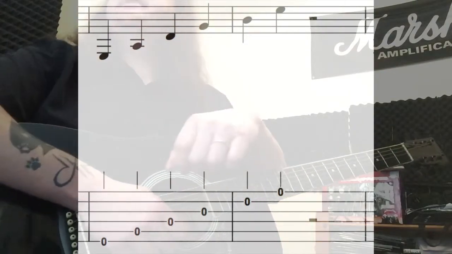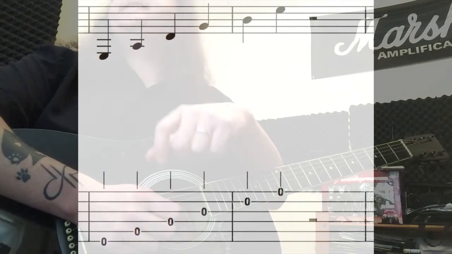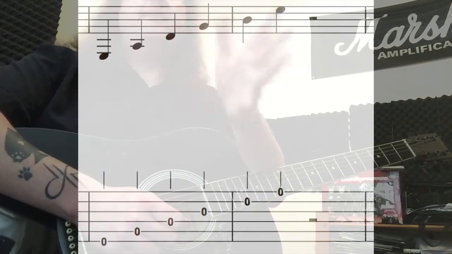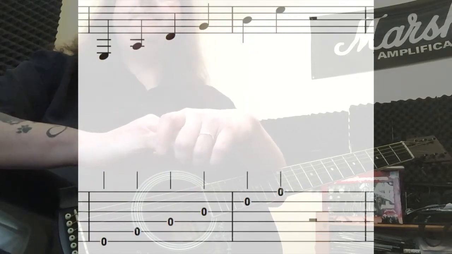As you can see, all these notes have the number 0 on the tab. That's because we're not fretting down on anything. So this refers to an open string. When referring to an open string, that means you don't press down anything on the fretboard.